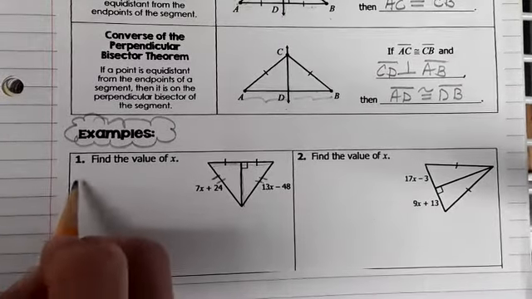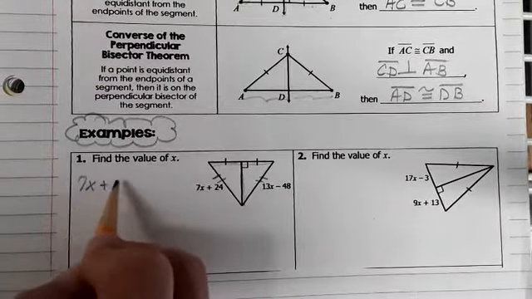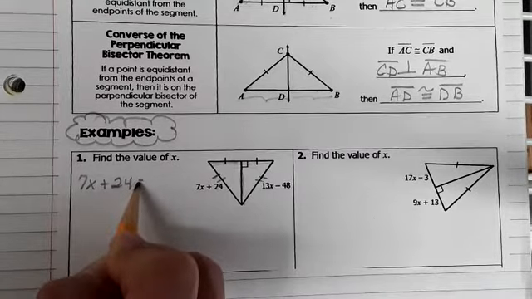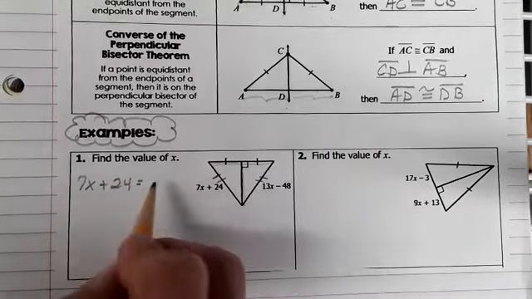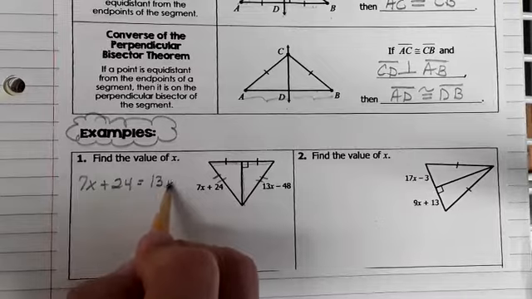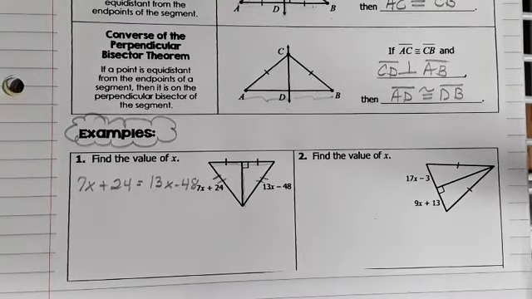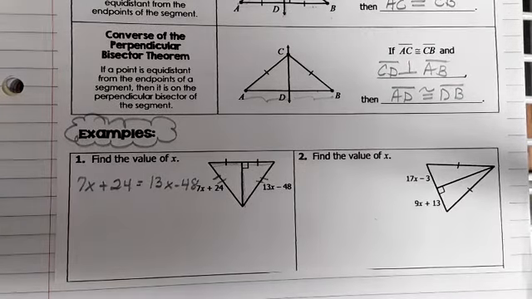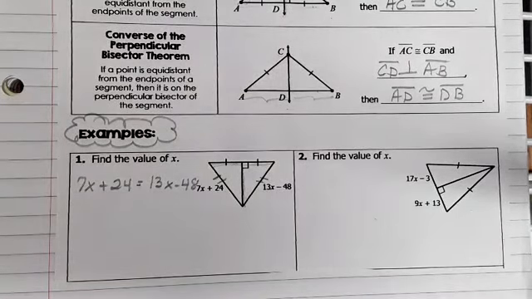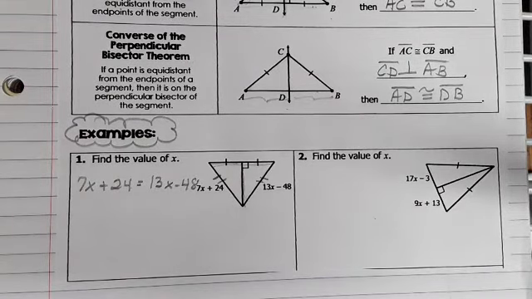We know that 7x plus 24 is the same as 13x minus 48. I want you to go ahead and solve this and see what you get for x. Then you can hit play again and see if we match with our answers. So I'm going to go ahead and continue with this.